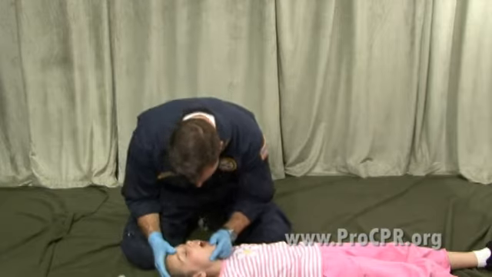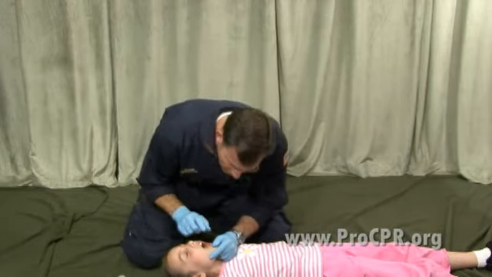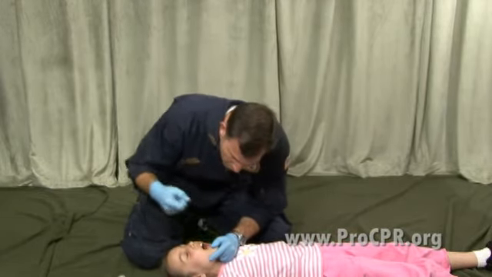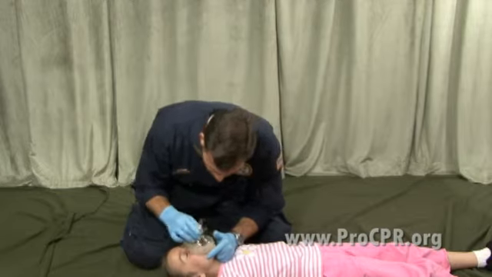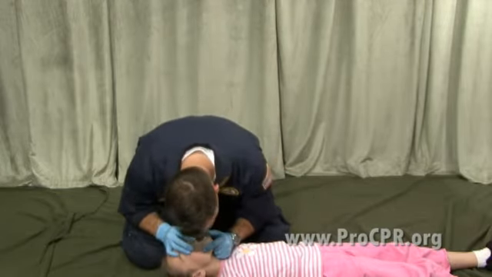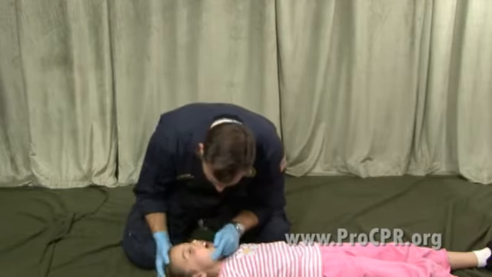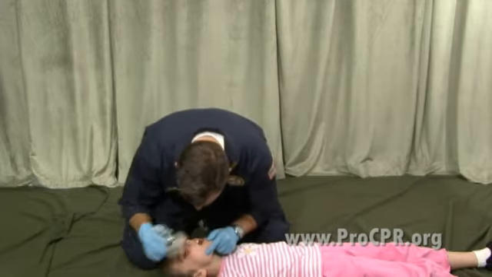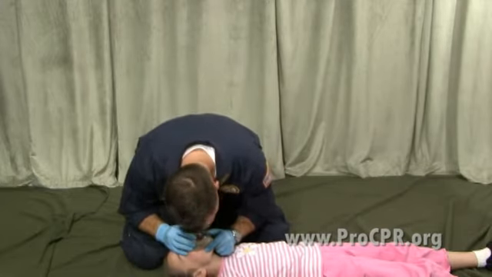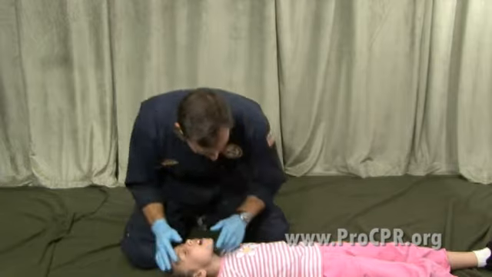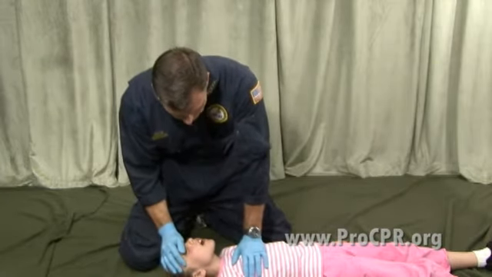Look in the airway, check for obstruction. If you can see it, we're going to go in with a hooking motion, sweep it out, and attempt 2 breaths. Neither breath went in. Reposition the airway. Attempt 2 more. Neither breath went in. We go back to the 30 chest compressions.